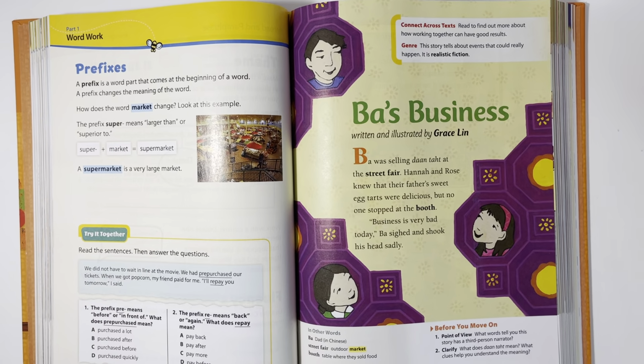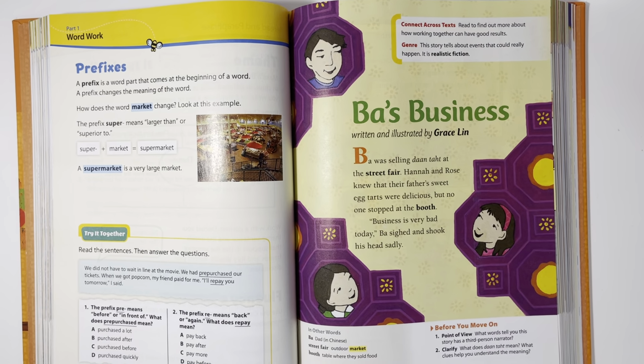Okay, let's read Ba's Business for the second time. Remember, good readers read a passage or a story or an article, and then they read it again. So remember, the first time you read something, you're just reading to get a feel of the story, to get a main idea and a feel of the story. Who are the characters in the story? Where is the setting of the story?